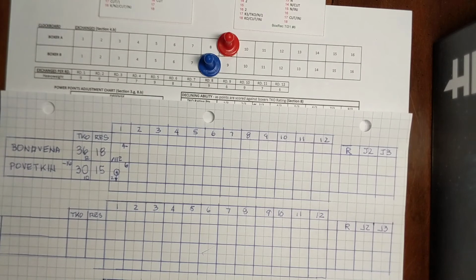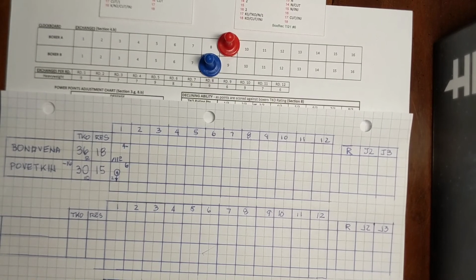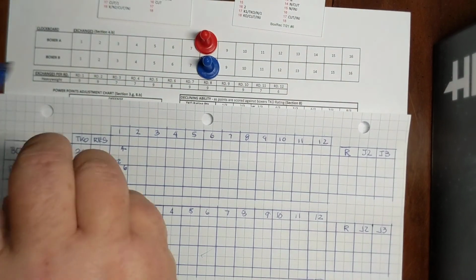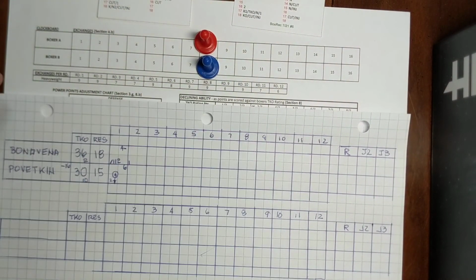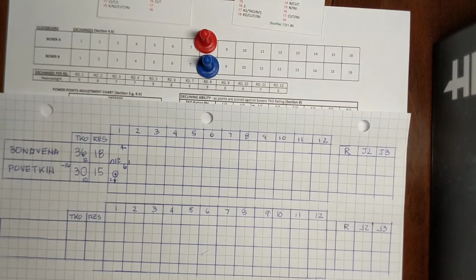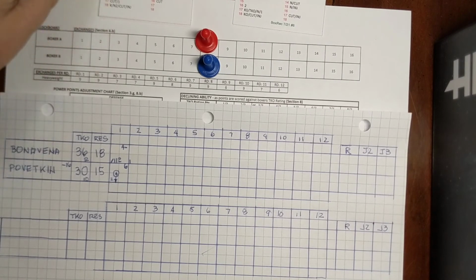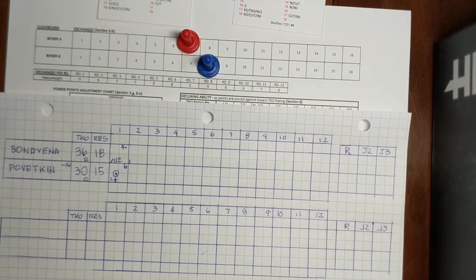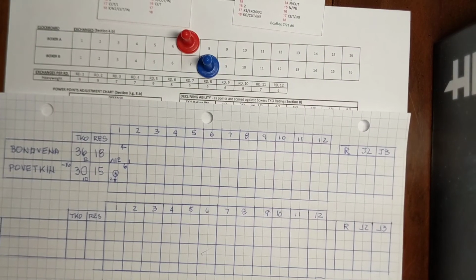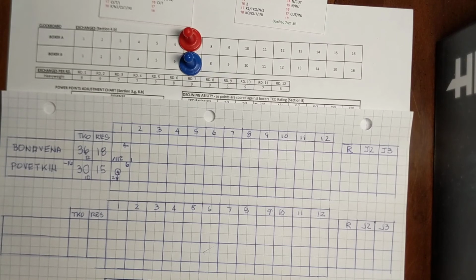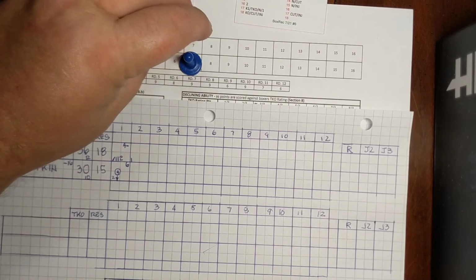Bonavena is going to show off his power roll so you can see how it works. He'll use it right away. And he got a 13 out of that, so he scores 1 point. And gets to keep control, but now he's used his 1 power rating for that round. Bonavena rolls a 9, that's a miss. Povetkin rolls a 12, that's a miss. Bonavena rolls an 8, that's a miss.